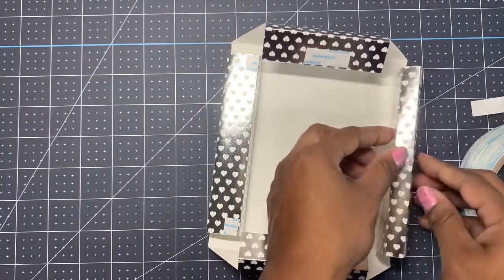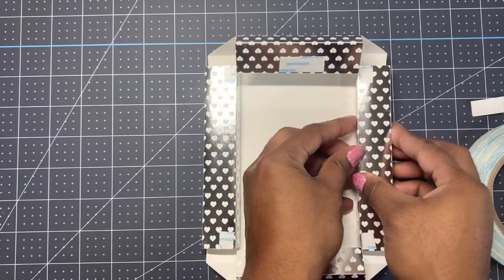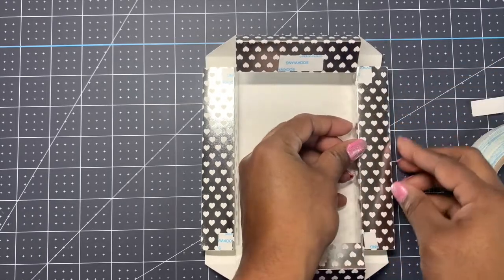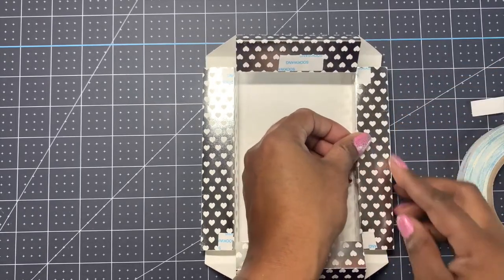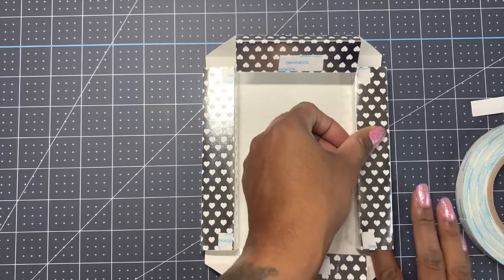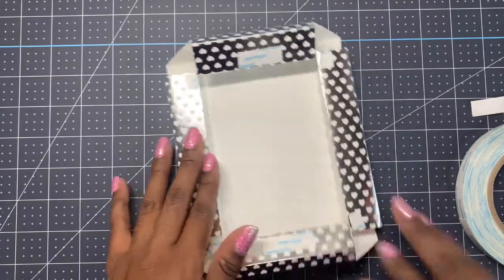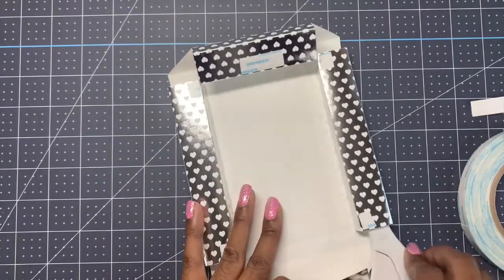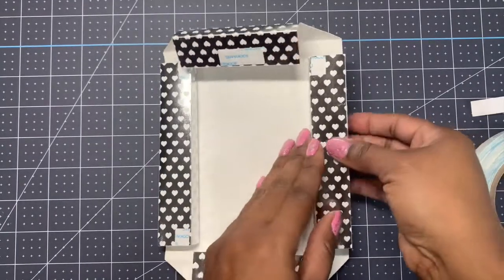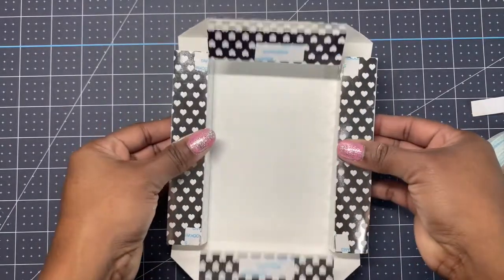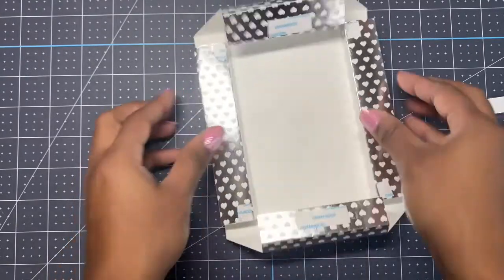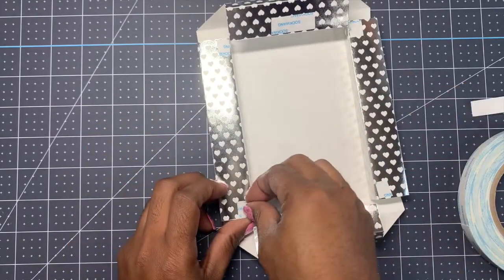Do the sides first. There we go. And you can go in there and press down, if you need to. But this tape works really well. So just kind of pressing it lightly. Then I'm going to take off my corners.